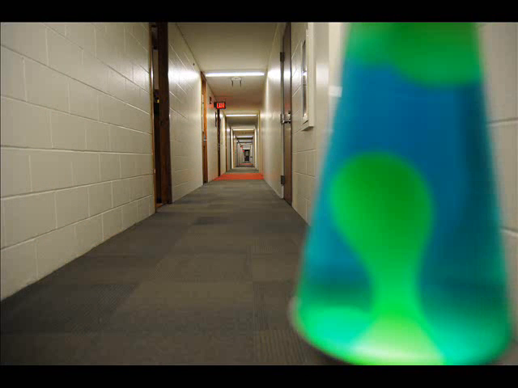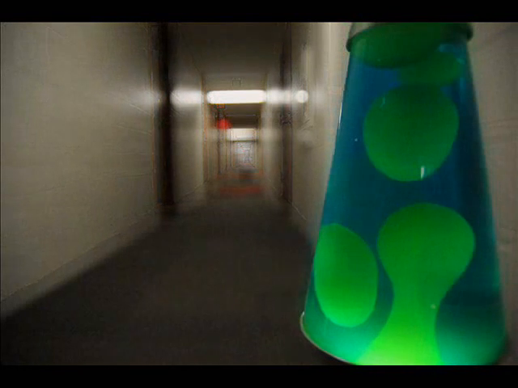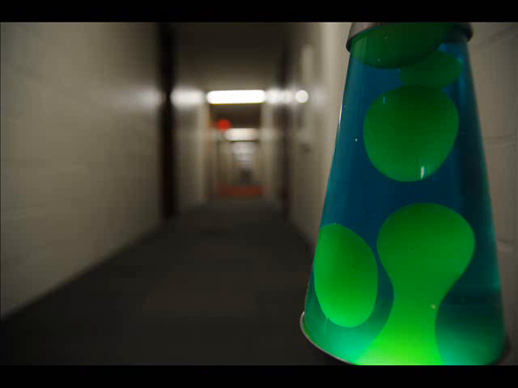In this picture, a far depth of field was used. This caused the near lava lamp to be blurred out, but the hallway to be clear. A near depth of field was used in this photo in order to bring the lava lamp into perspective. In doing so, the hallway was blurred because it is outside of the depth of field.